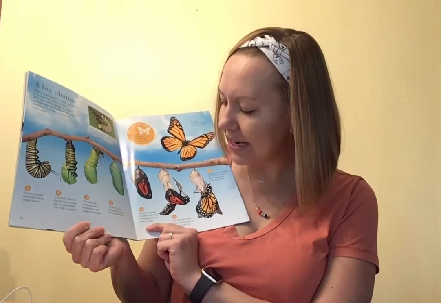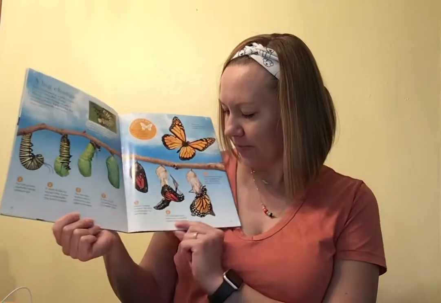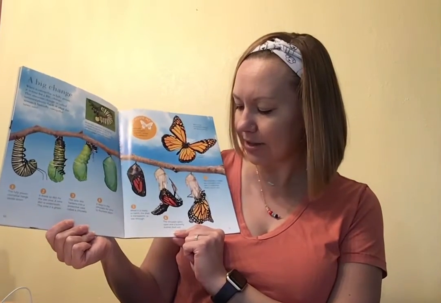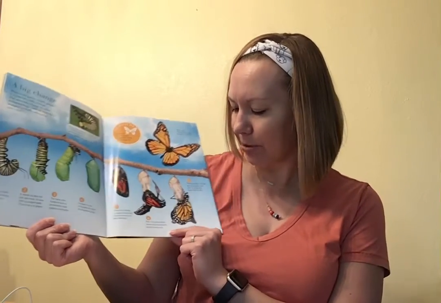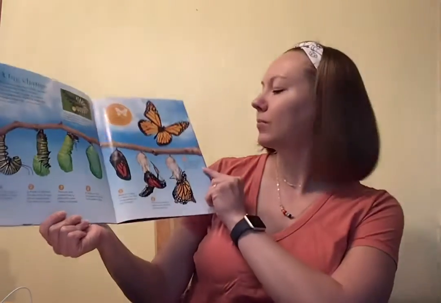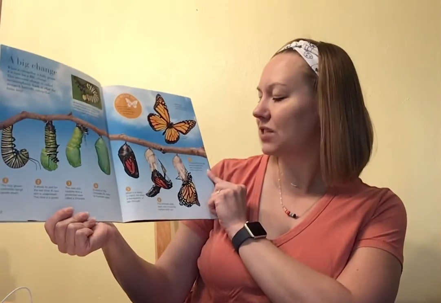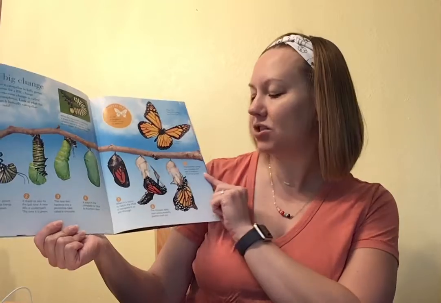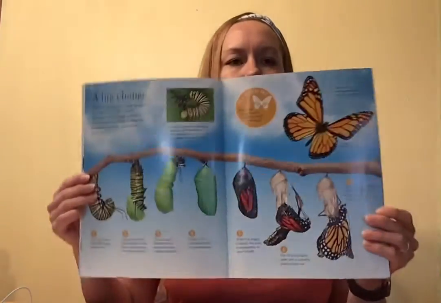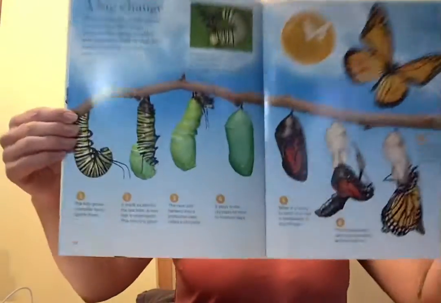5, when it is ready to hatch, the shell is transparent or see-through. 6, the chrysalis splits open and a butterfly pushes itself out. 7, the butterfly's wings are crumpled and wet. It stretches them out to dry. Isn't that a pretty butterfly?